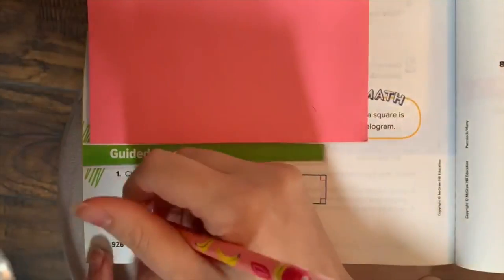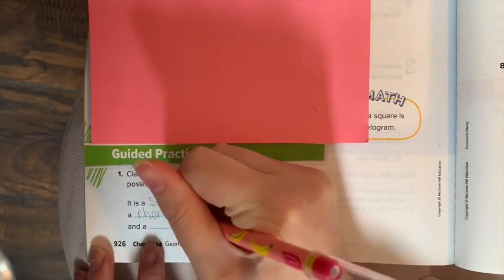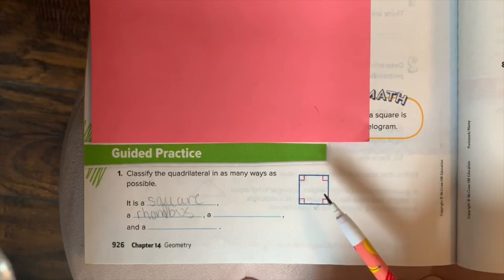Again, we know that each of these sides has equal length, and another quadrilateral that has sides of equal length is a rhombus. So this could also be classified as a rhombus. Another thing is that it has exactly 4 angles and the opposite sides are equal. These 2 sides are equal and these 2 sides are equal. Therefore, this can also be a rectangle.